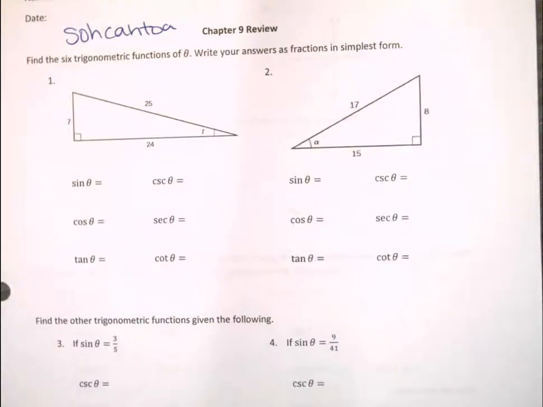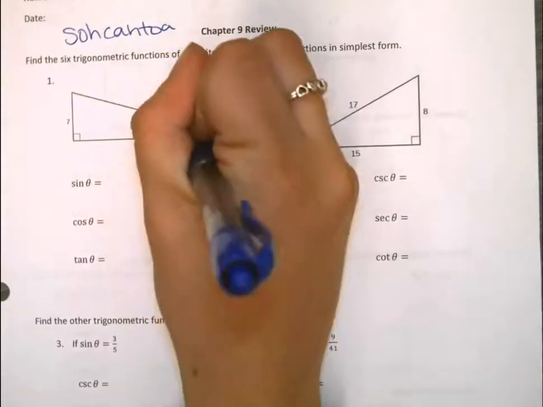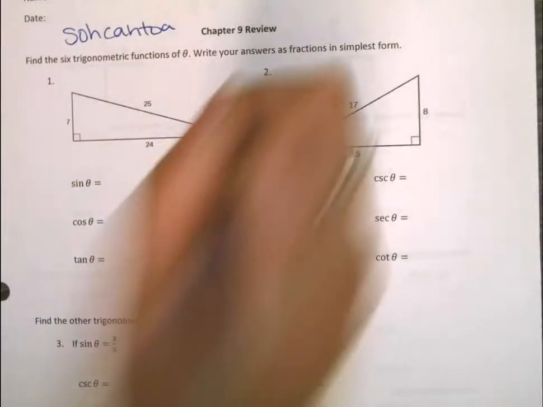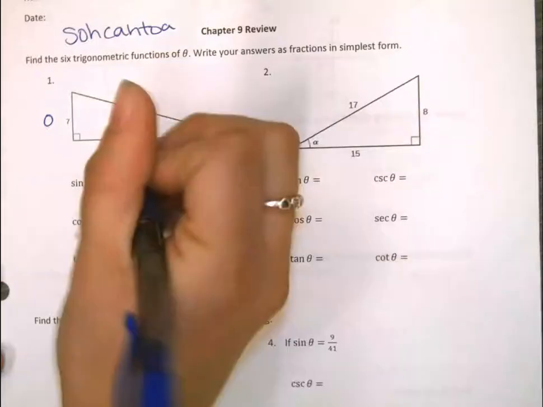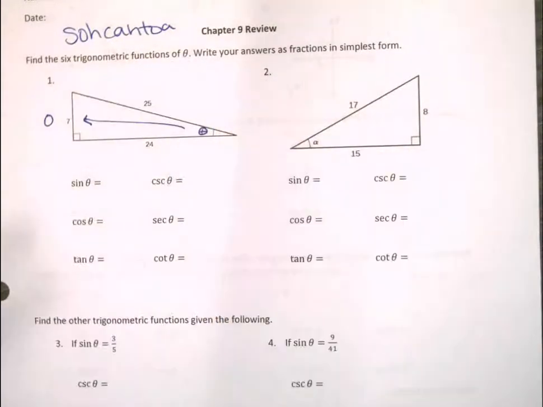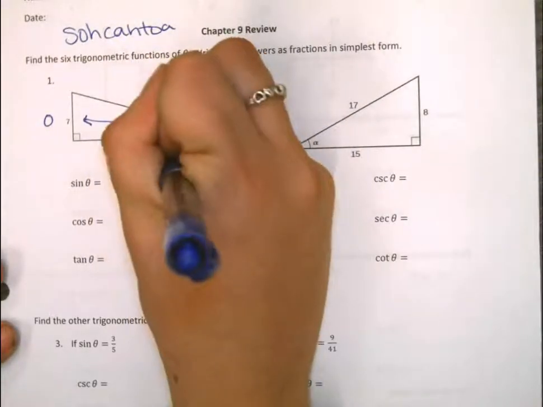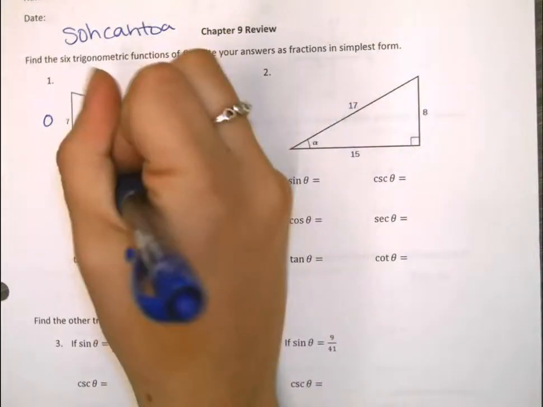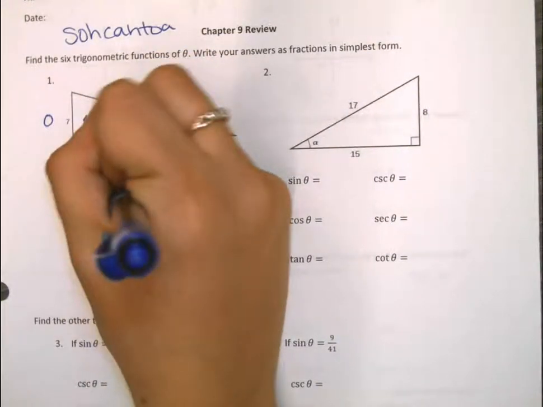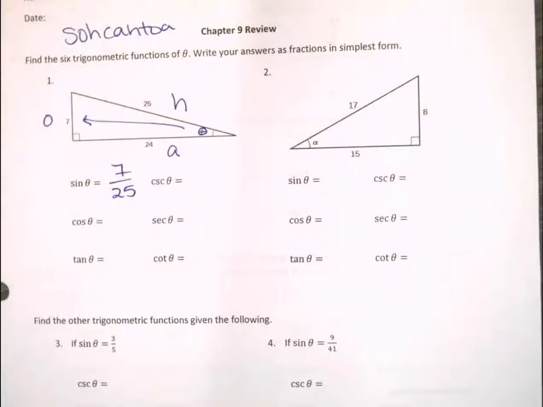So for my sine, it's opposite over hypotenuse. I have theta, but I have t on the graph, so I'll just overwrite it with theta. So opposite, I'm going to go through and label. Opposite is the one that's directly across from the angle. Adjacent is the one that touches the angle. And hypotenuse is my slanty line. So then what I'm going to do is opposite over hypotenuse, so 7 over 25. And if I needed to, I would want to simplify my fractions.